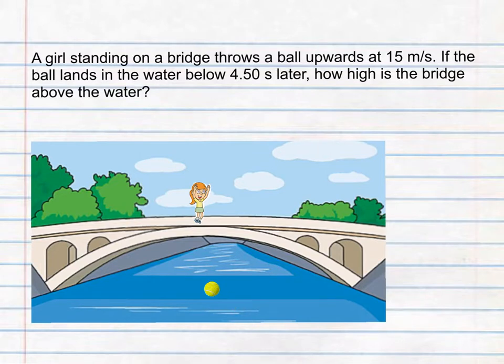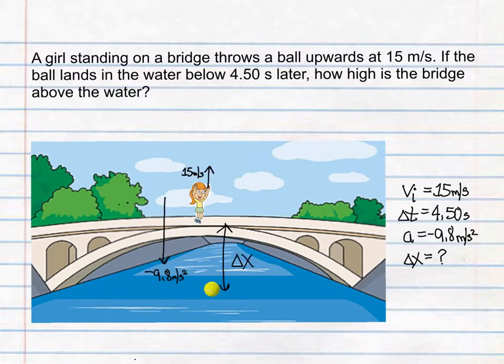meters per second squared. So again, we can see the ball leaves her hand at 15 meters per second, which is the initial velocity. It's going to take 4.5 seconds to go from her hand into the water. The acceleration rate is negative 9.8 meters per second squared. And we're looking for the height of the bridge.